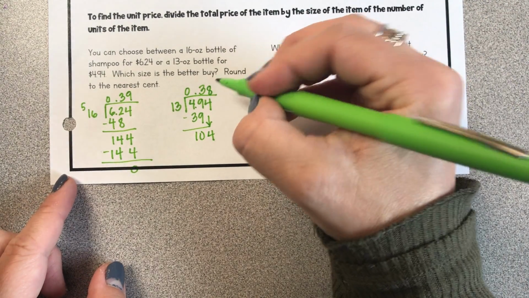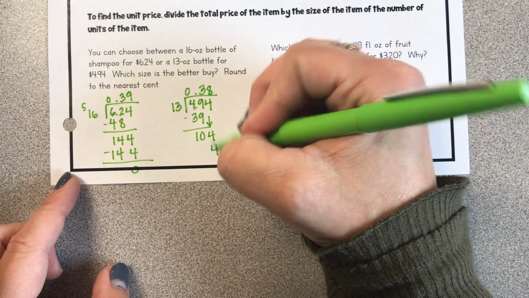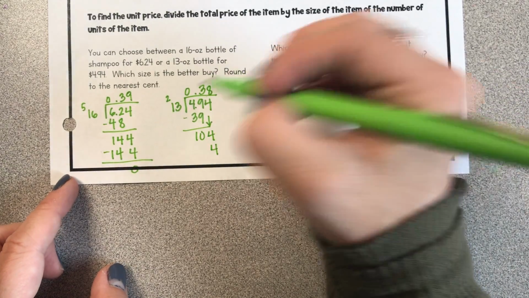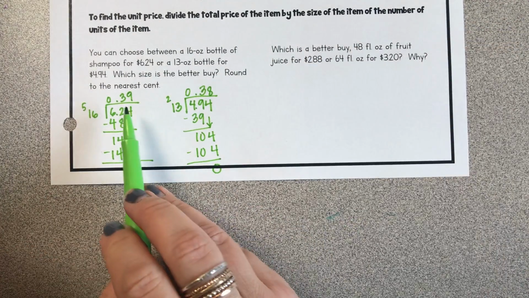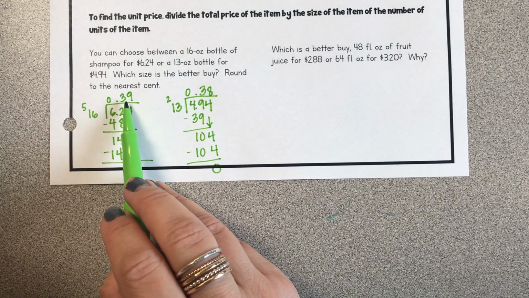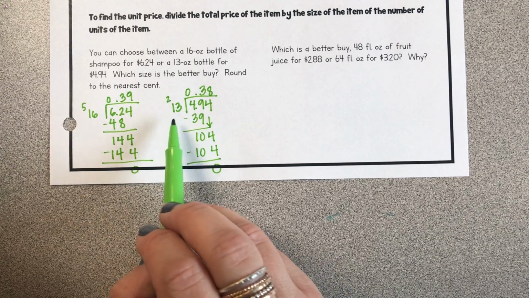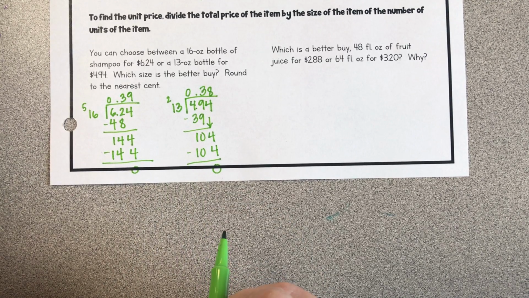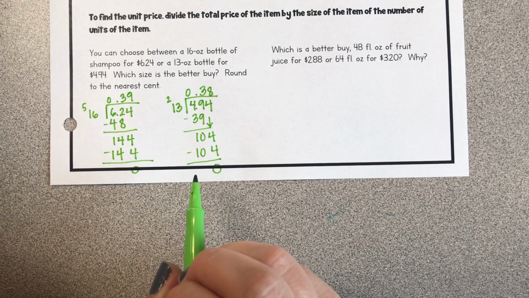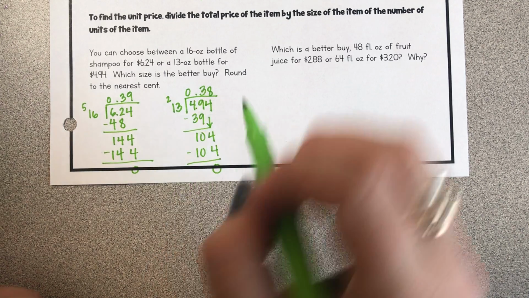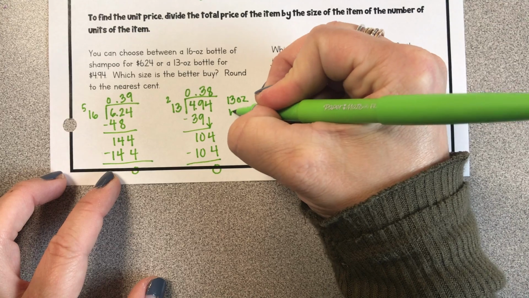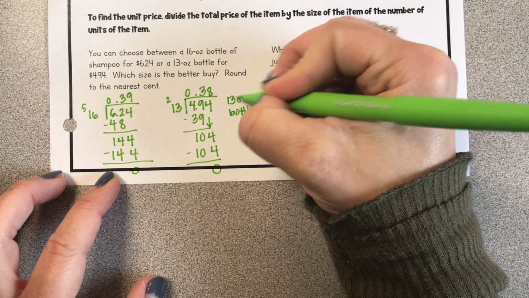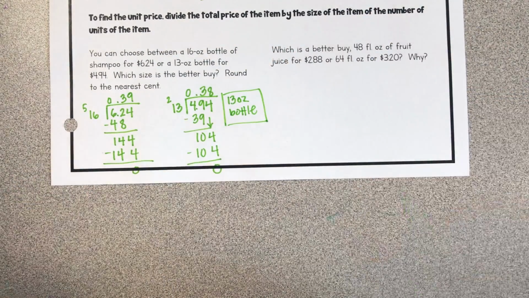Let's try 8, because I know 8 times 3 is 24, so I would end in a 4. 8 times 1 is 8 plus 2 is 10. Okay, so if the 16-ounce bottle is 39 cents an ounce and the 13-ounce bottle is 38 cents an ounce, the better buy, the better value, is going to be the 13-ounce bottle, right, because it has the lower unit price.